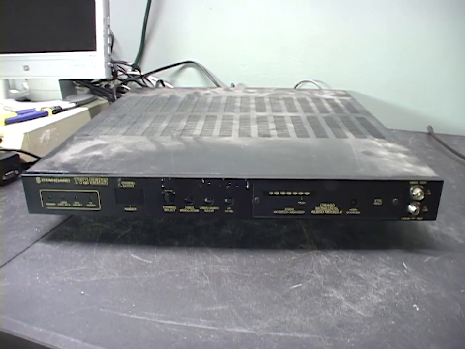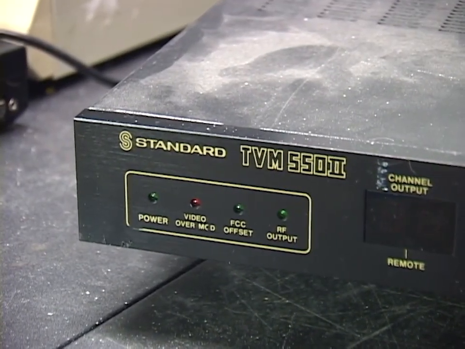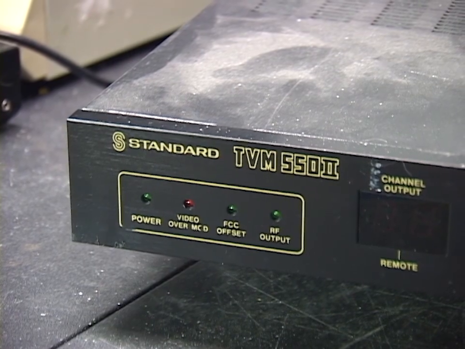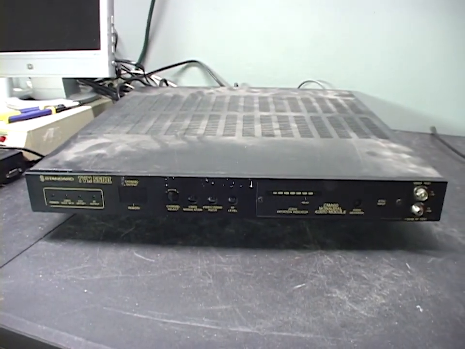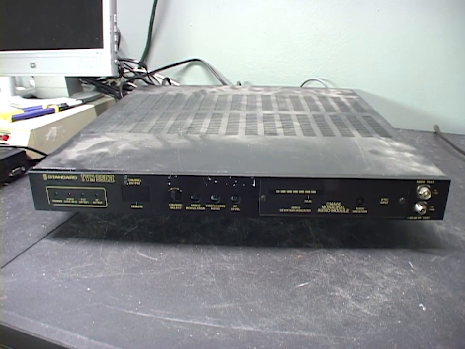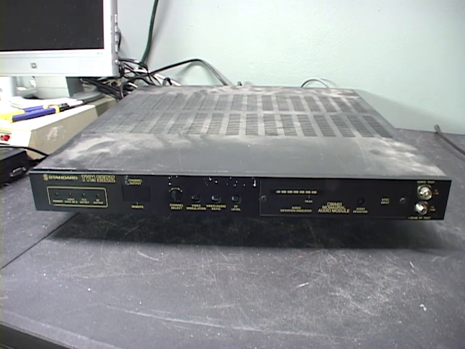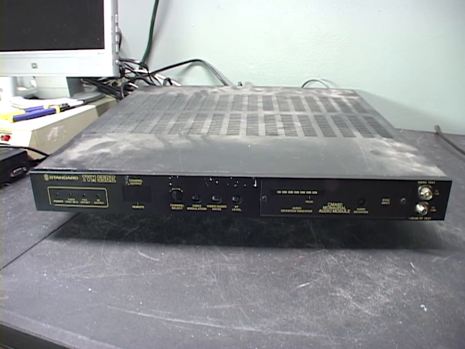This is a standard communications model TVM 550 Mark II. This is a cable television modulator. What this does is it takes in a composite video signal along with mono audio in the case of this particular model, and it modulates it onto a specific cable channel.